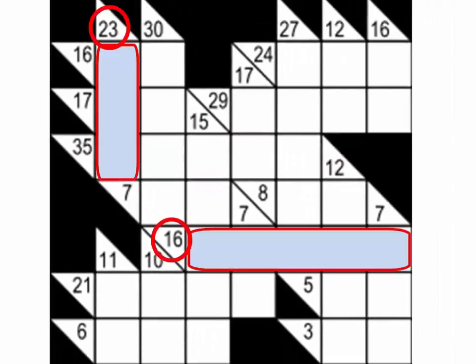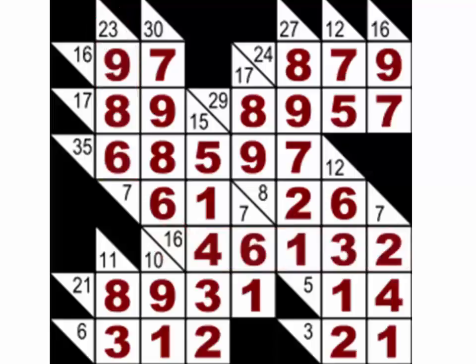These are examples of groups and their sums. Here is an example of a solution for this puzzle. All the cells must contain unique numbers from 1 to 9. They cannot repeat in the same group.